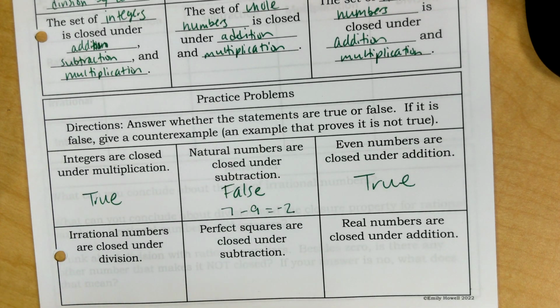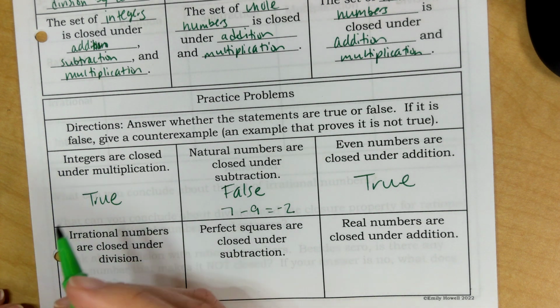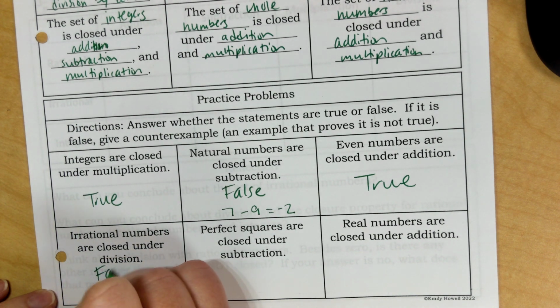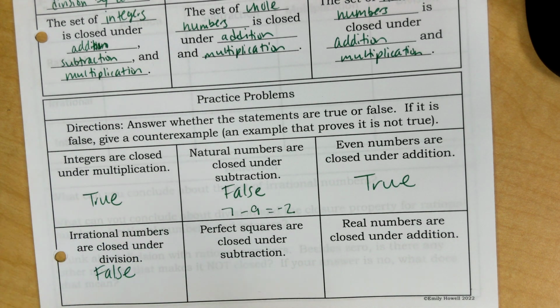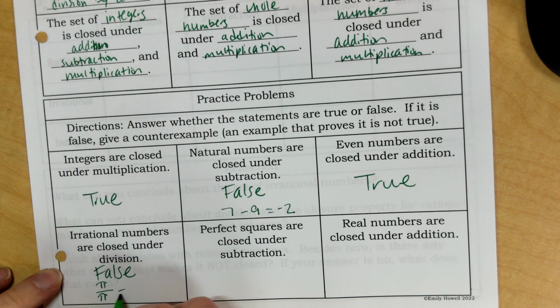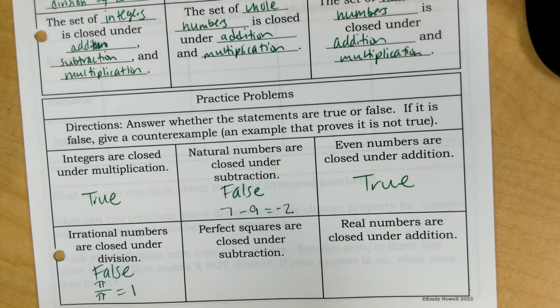Okay, then we have the question, irrational numbers are closed under division. If you look at your notes above it, it says that the irrational numbers are closed under none of the operations. So this is a false statement. For example, let's do two irrational numbers. Let's say pi divided by pi. If I divide pi by pi, I get 1. 1 is not an irrational number. 1 is a natural number. So that doesn't work either. You can have a lot of different examples here, but just give one good counterexample of that.